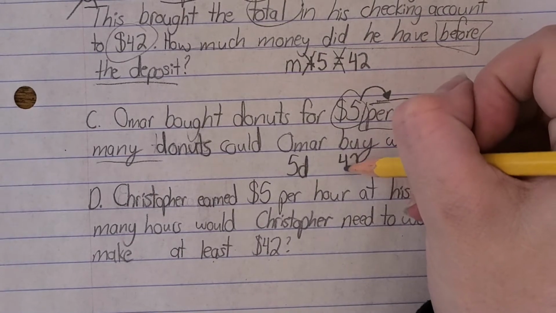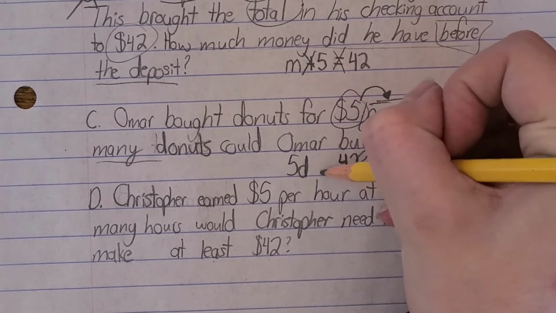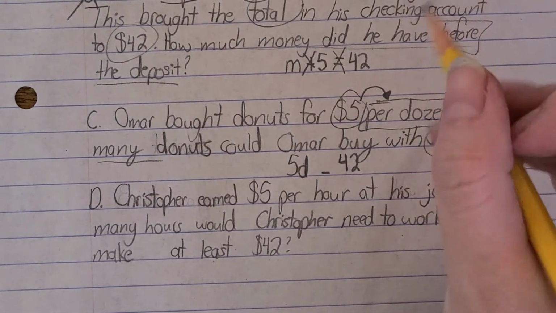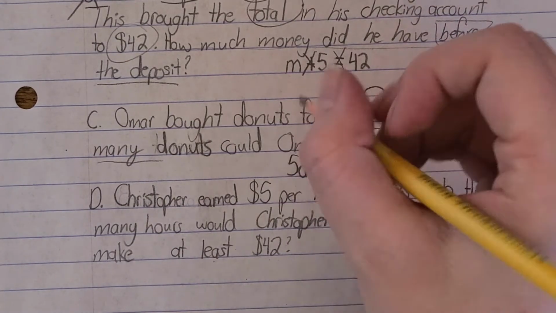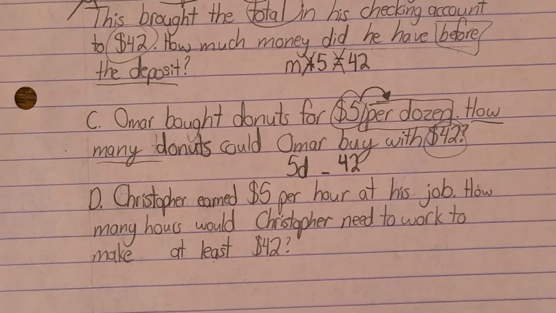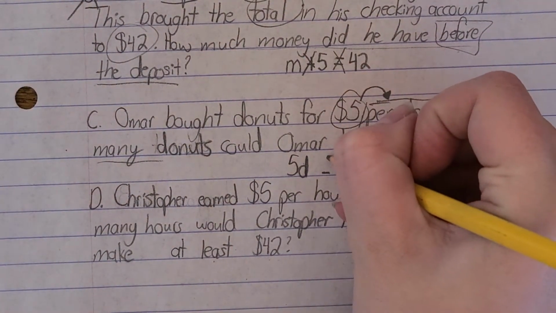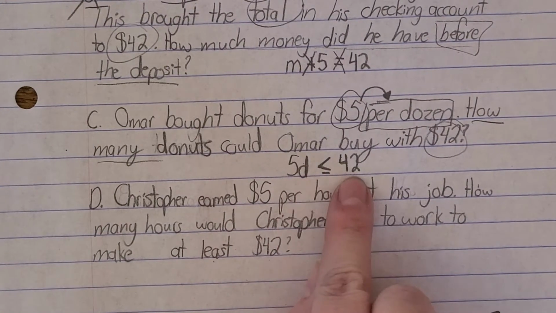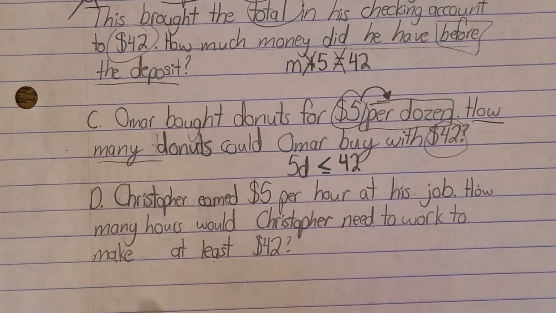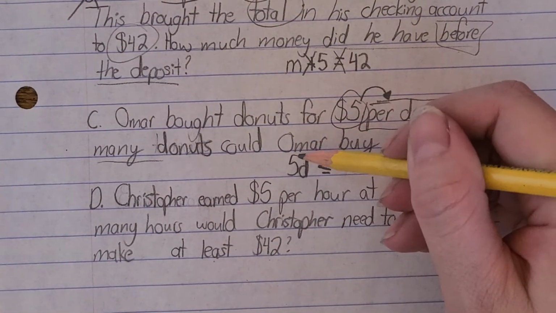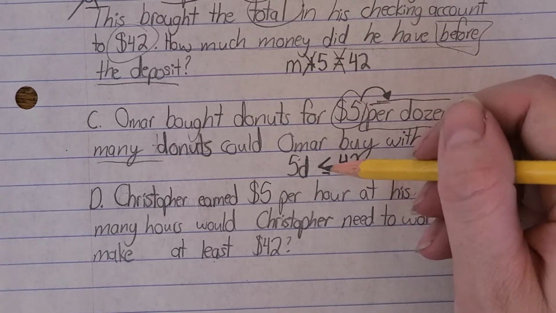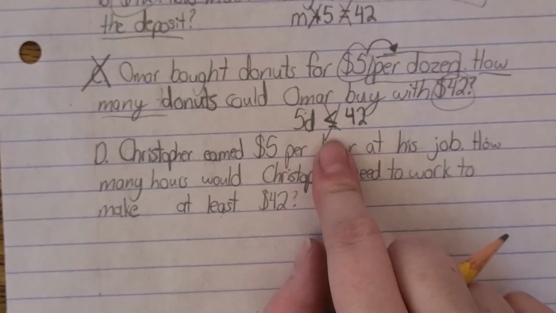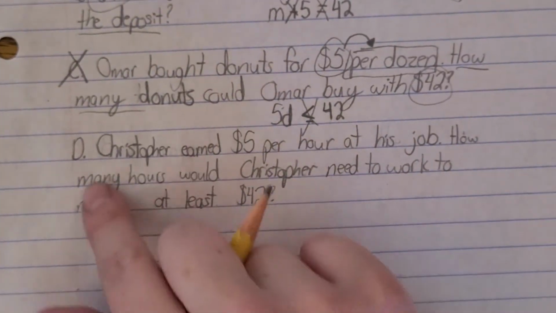He could buy the amount he has money for, sure, or he could buy less than that. You can always spend less money. So he can buy as much as will cost him 42, but no more. So $5 per dozen needs to cost him exactly 42 or less. This one does have multiplication. It does not have a greater than symbol. So this one has the right operation, but the wrong symbol. Let's check the last one and make sure we didn't mess up somewhere.